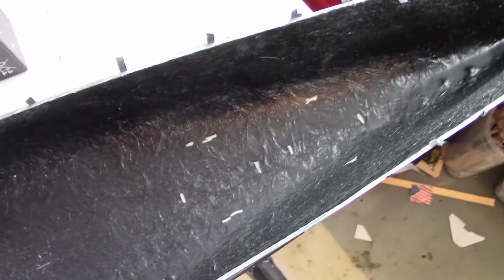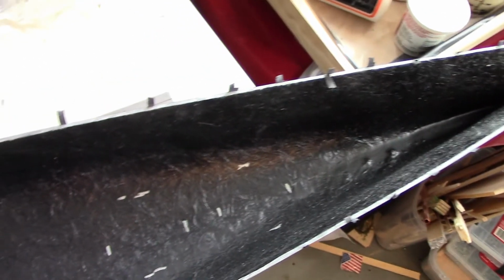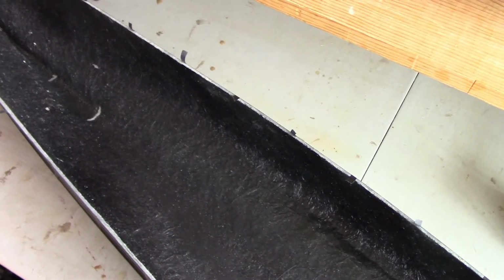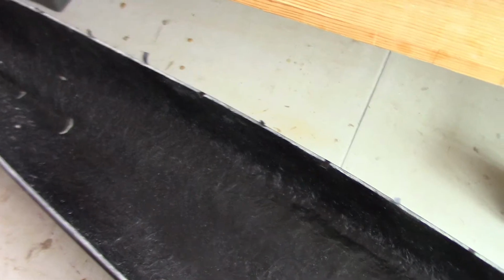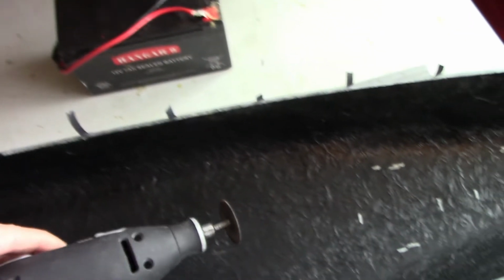So the reason you do that is, this is fiberglass, so once it's cured, if you don't rough up the surface, then when you're adhering other fiberglass or epoxy jobs, or adhering Goop or E6000 or whatever your adhesive of choice is, it won't stick well if the surface is not roughed up. So I actually just use the Dremel for that.